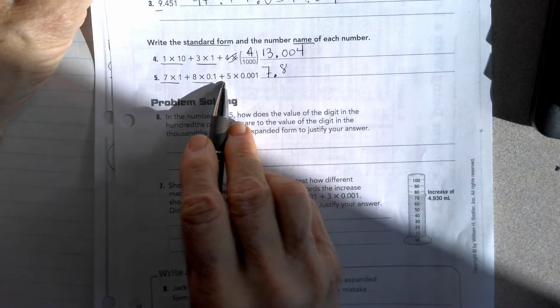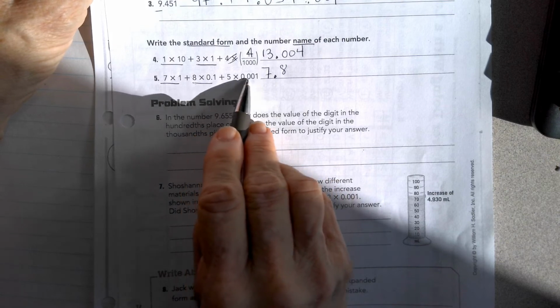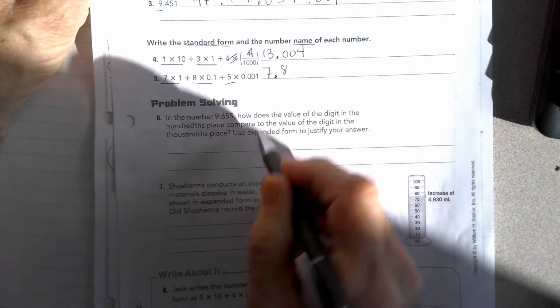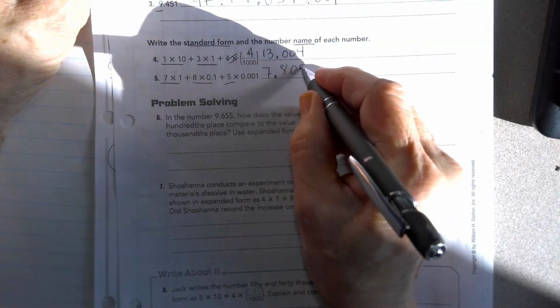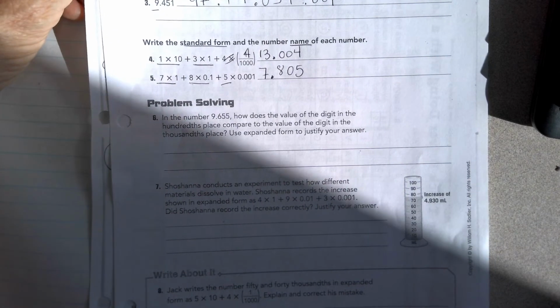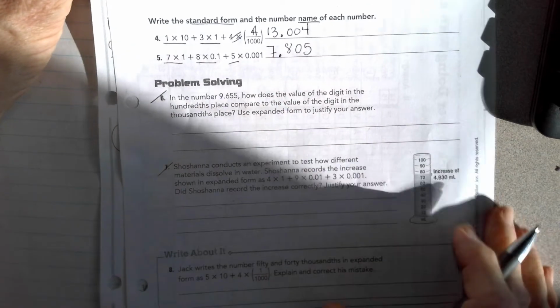Do we have anything in the hundredths? No. The next one is going to go tenths, hundredths, thousandths. How much is going to be in the thousandths? 5. So 0 in the hundredths, 5 in the thousandths. And we're going to skip these two.